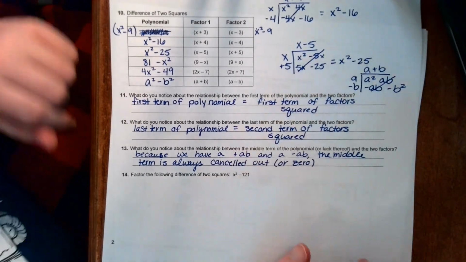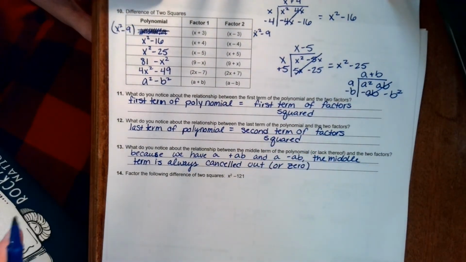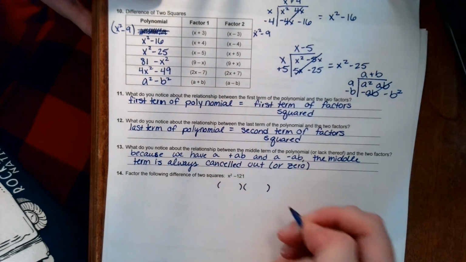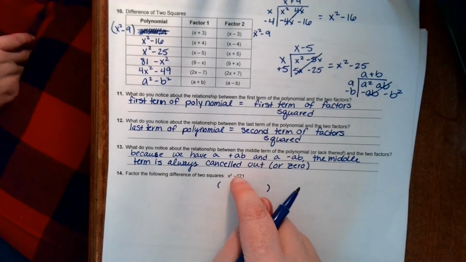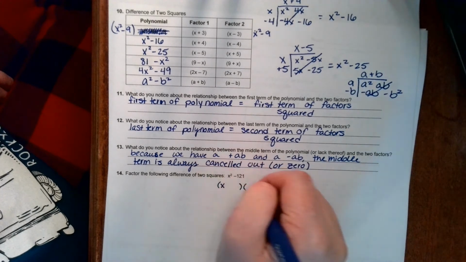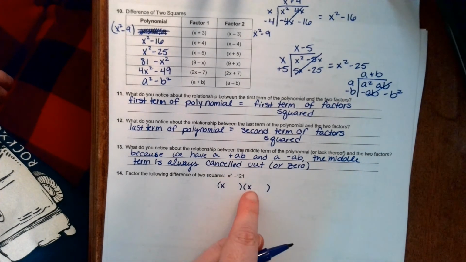All right, in 14, factor the following difference of two squares, x squared minus 121. So again, when we factor, we should have two binomials. And since this is a difference of squares, we know that the first term is the first term squared, so we have x. X squared can be factored into x and x.